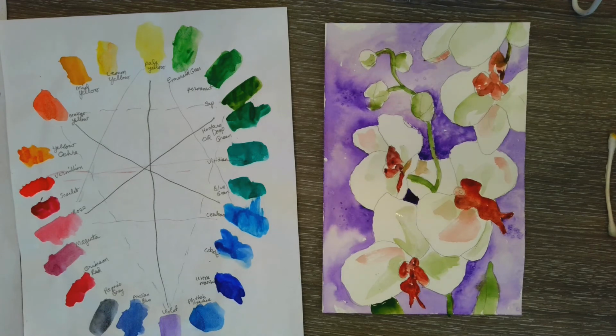Ooh, this turned out really nice. I like that. Yeah, I like the yellow one.